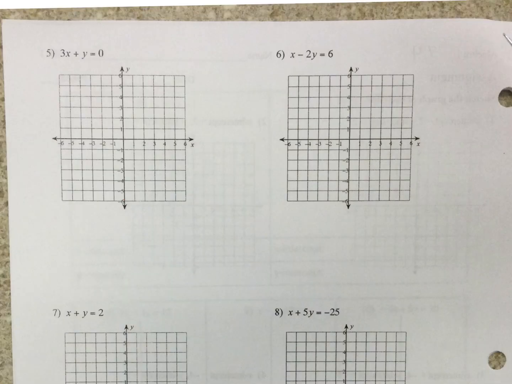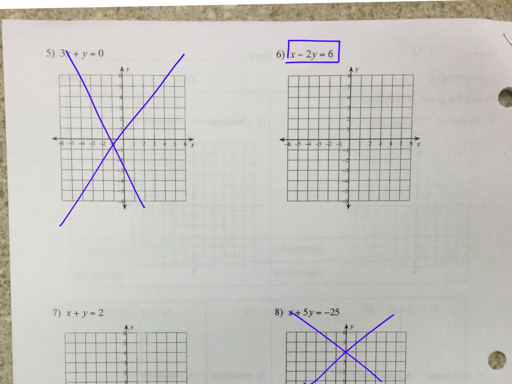On this page, we're not going to do that one because I think it's stupid, and we're also not going to do this bottom one because I think it's stupid. I'm going to show you how to do number 6, and then you'll do number 7. So I have this equation in standard form. I can't graph it in standard form unless I do some sort of math. So I'm going to change my x's to 0, and I'm going to change my y's to 0. So the first step to do that is that I write the problem twice.